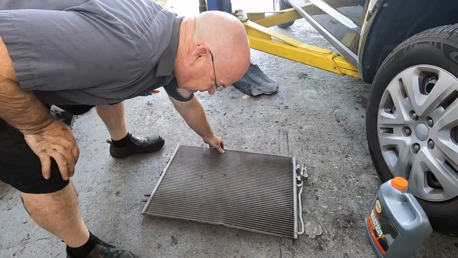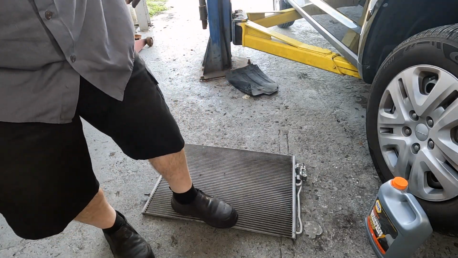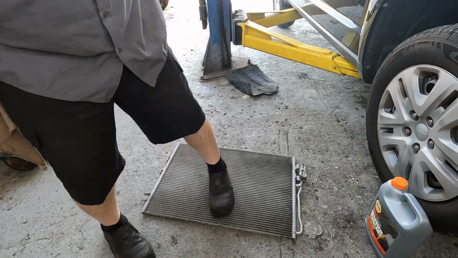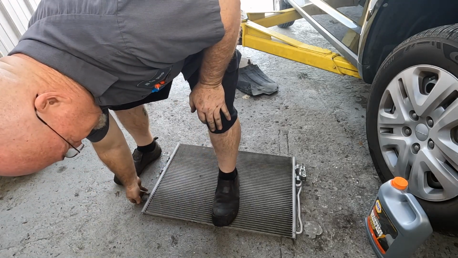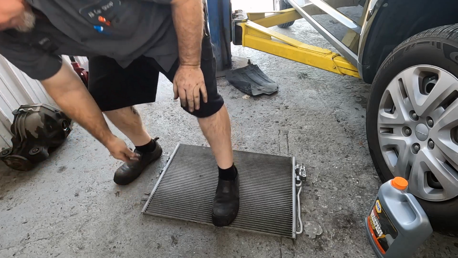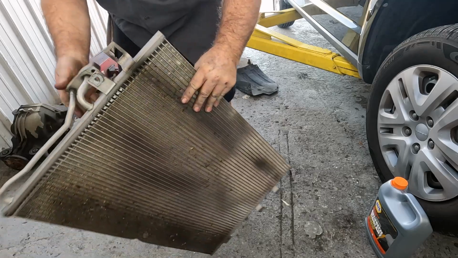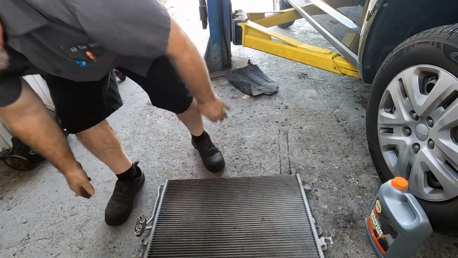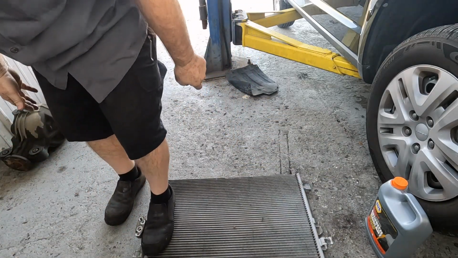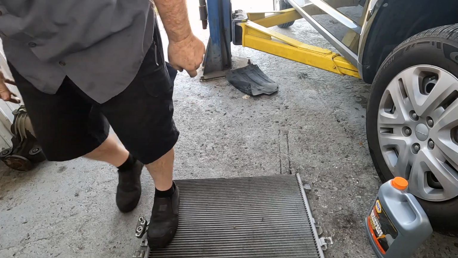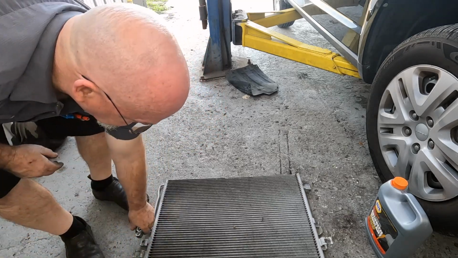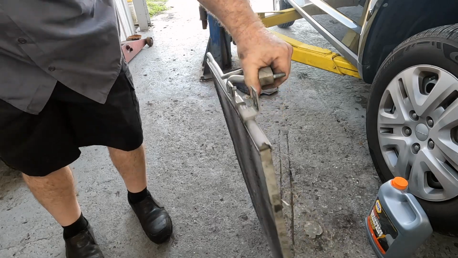It's super easy to straighten out a tweaked condenser. You just go like this. Look at that. Now like brand new, almost, except for where it's bent over here too. Look at that thing. Now it amounts to a new radiator without cracking anything.